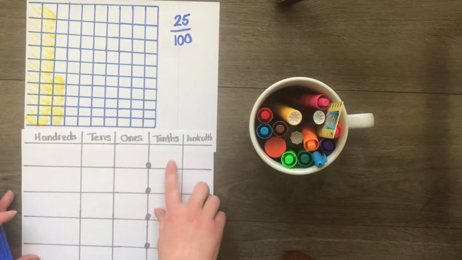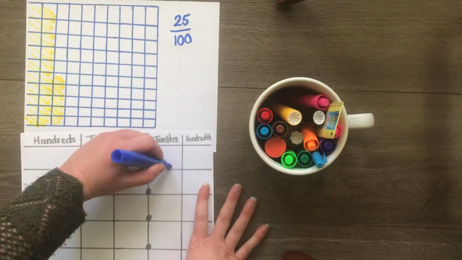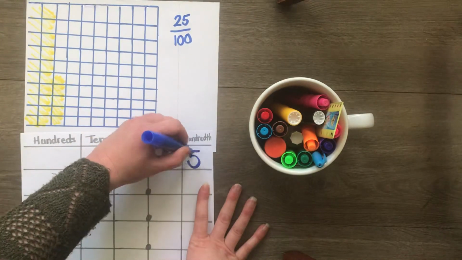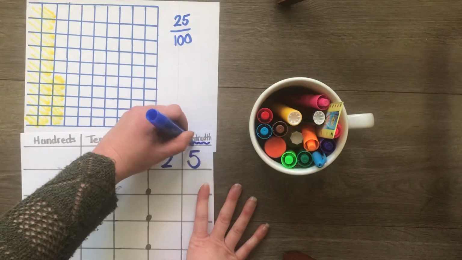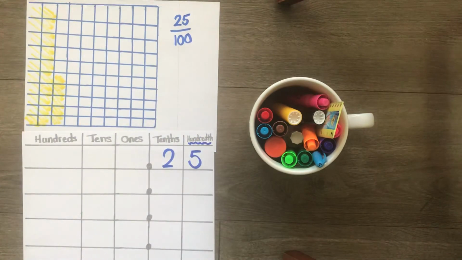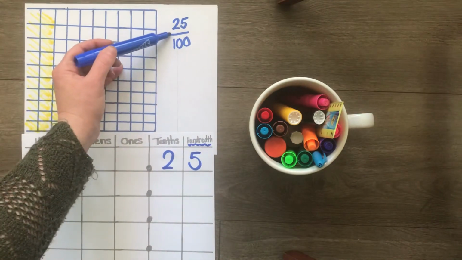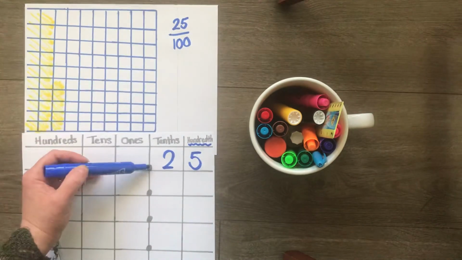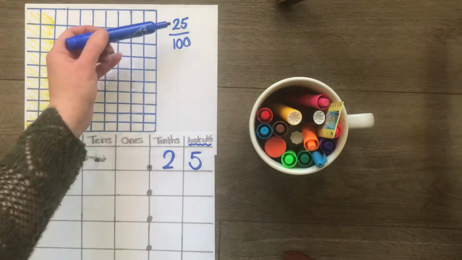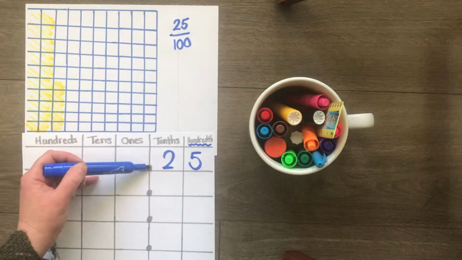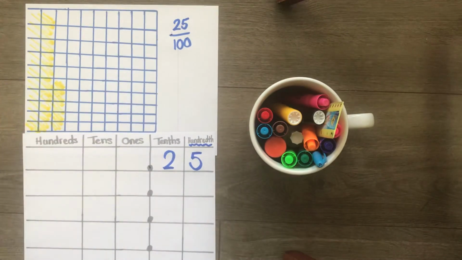So I'm going to represent 25 hundredths like this. 25 hundredths. Pretty easy, huh? So again, two ways of representing pieces of a whole, in fraction form and in decimal form. 25 hundredths, 25 hundredths. It's the same thing.